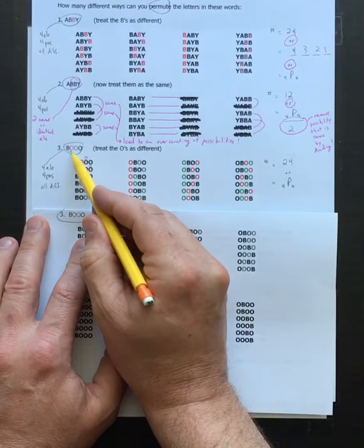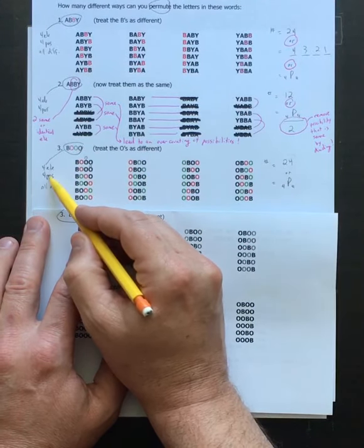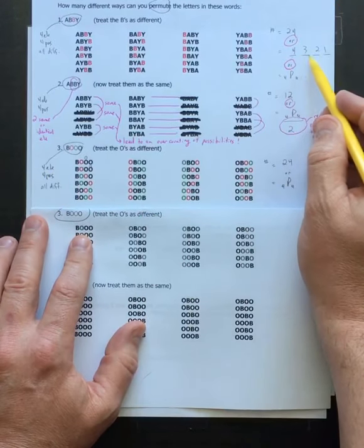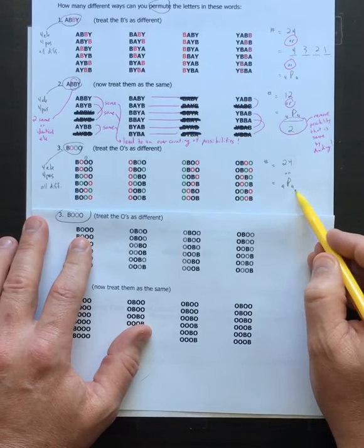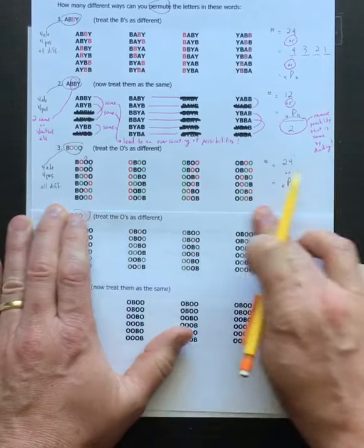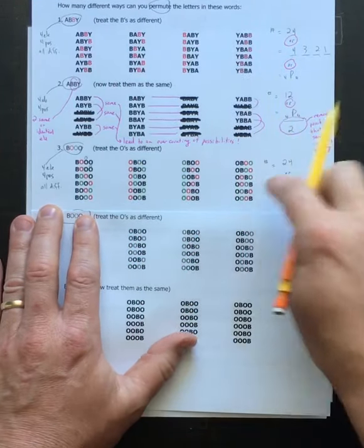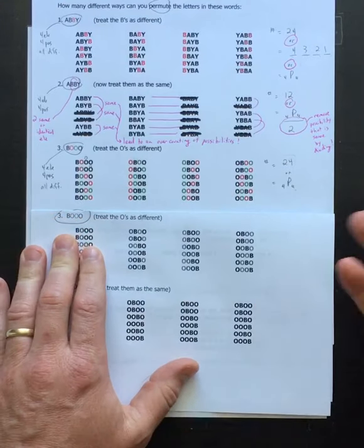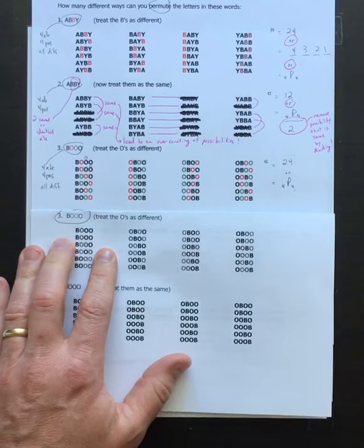4 different elements, 1, 2, 3, 4 elements in 4 positions. Okay, and we would go 4 times 3 times 2 times 1, or 4P4, and we get the same 24. That's exactly what we're supposed to say, because that's what it would be if they were all different. Same as ABBY. Okay, treat them all different. They're different letters, but it's the same number of arrangements.